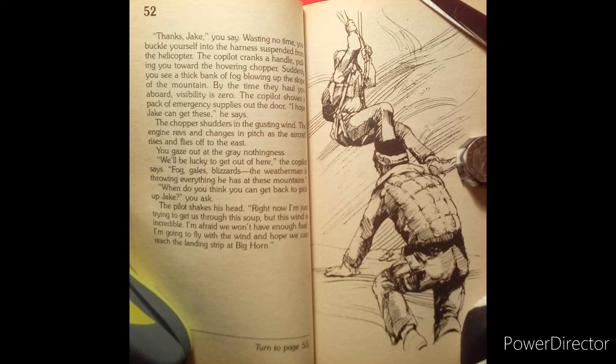The co-pilot shoves a pack of emergency supplies out the door. "I hope Jake can get these," he says. The chopper shudders in the gusting wind. The engine revs and changes in pitch as the aircraft flies off to the east. You gaze out at the grey nothingness.